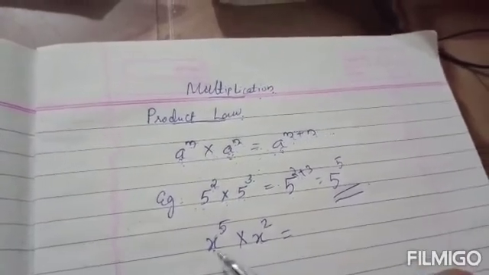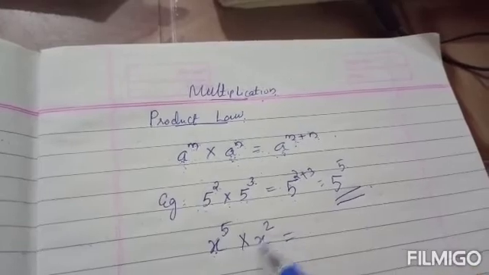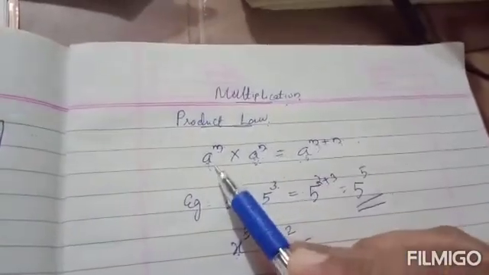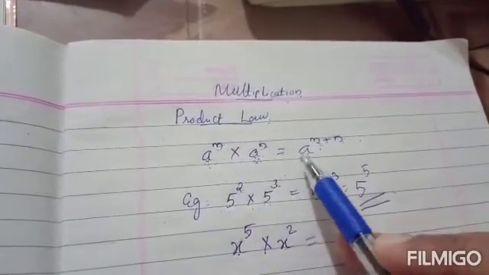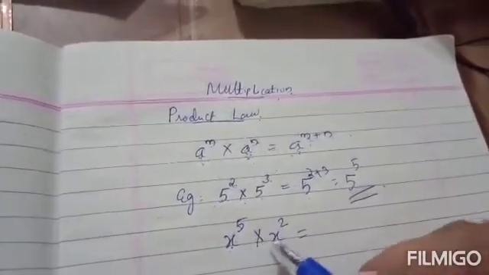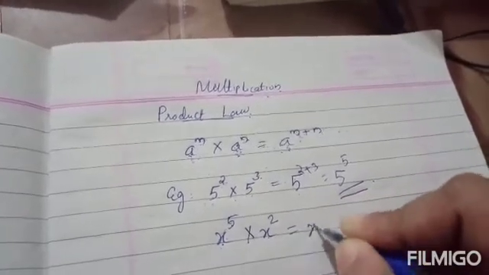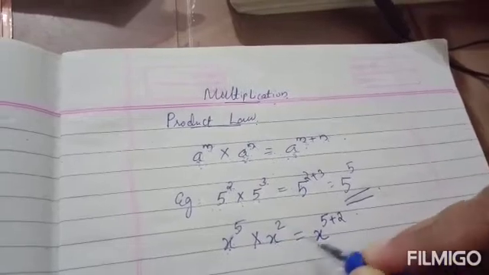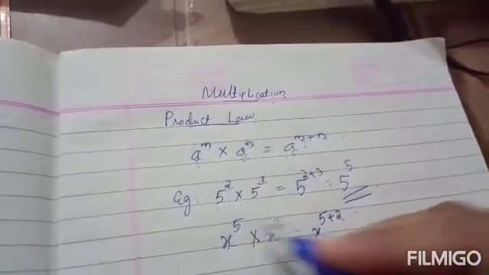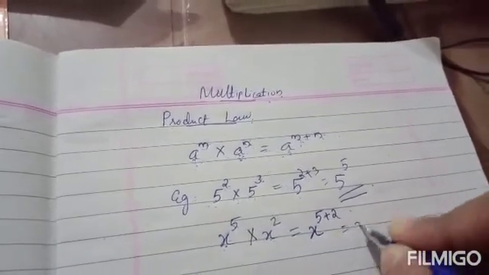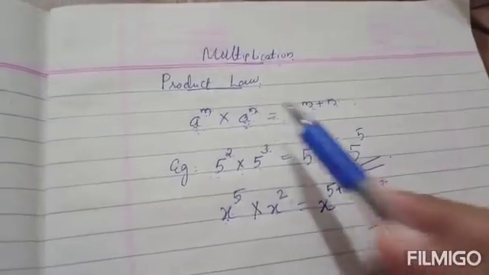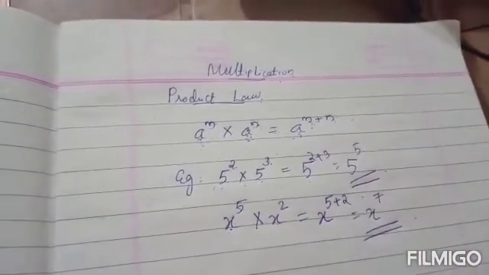So the base is the same but the powers are different, and we have to multiply them. So we can use the product law, a raised to m into a raised to n equals a raised to m plus n. So x raised to 5 into x raised to 2 will be x raised to the power 5 plus 2. Same base we can write, but the powers are added. So you will get x raised to the power 7. This will be the answer. This is called the product law.